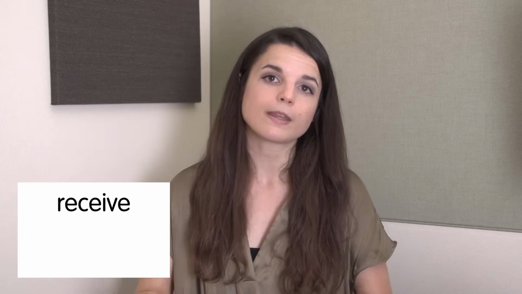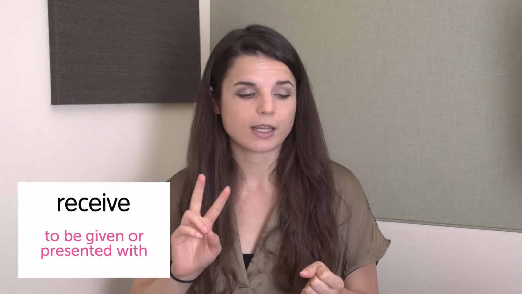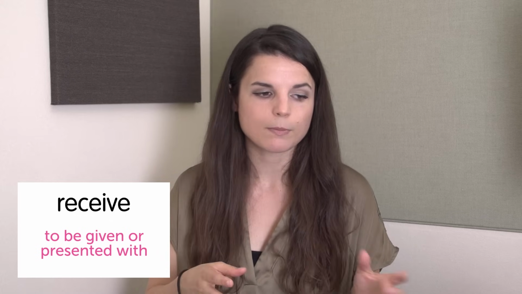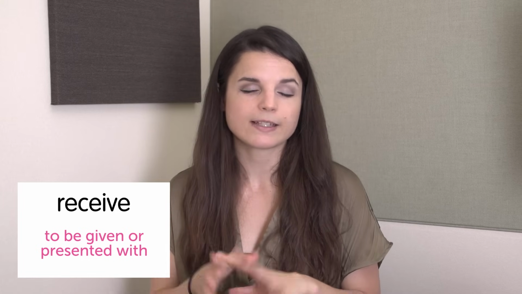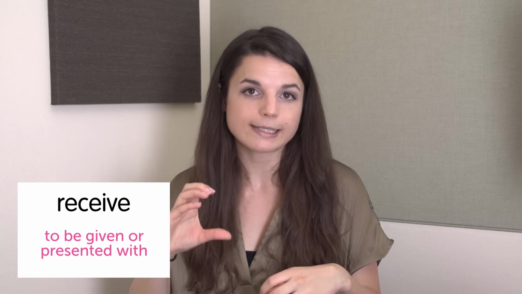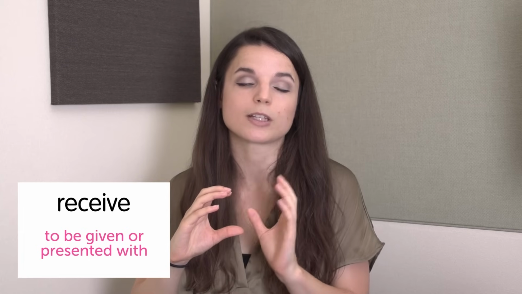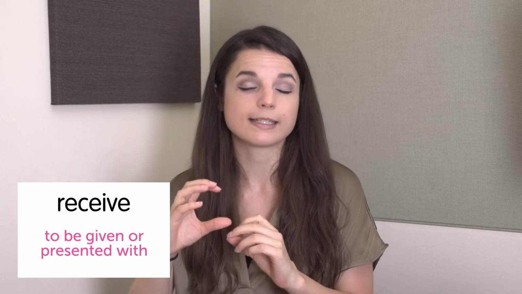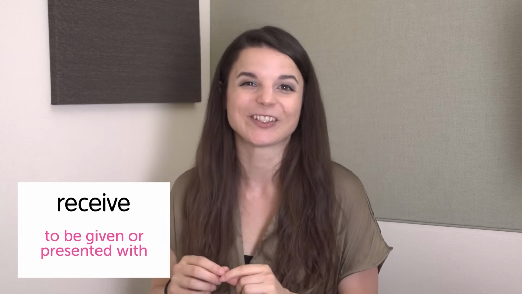Next is receive. To receive something as a verb means to be given something or to get something. Receive can be kind of tricky because of the I and the E, a place where the I before E except after C rule applies. It's not a 100% true rule, but typically after the letter C, if the letters E and I need to follow it, I is typically not the first letter to come. Usually it's E that's the first letter. So it should be C-E-I-V-E, receive, rather than C-I-E-V-E, or something like that.